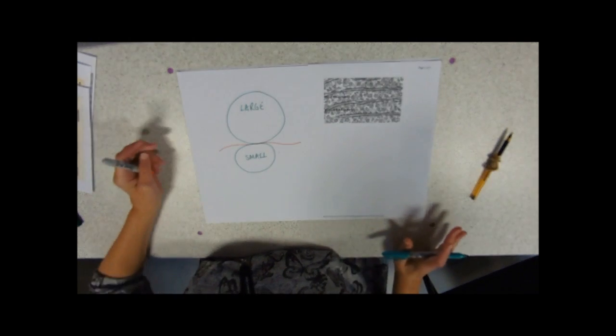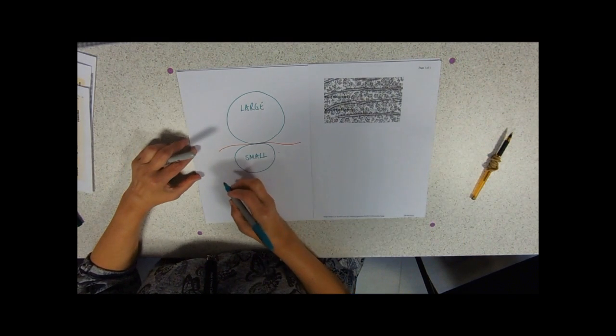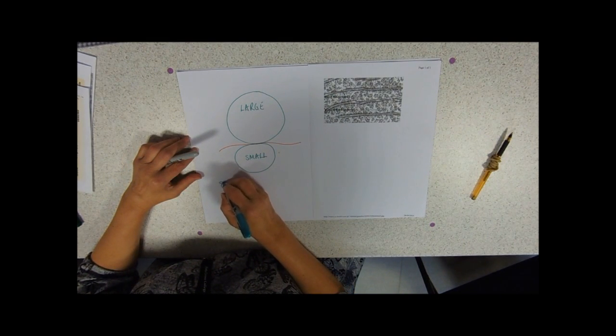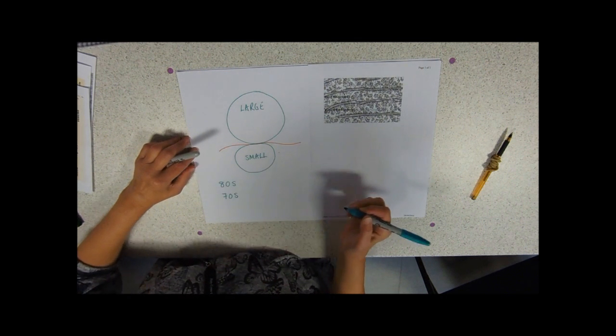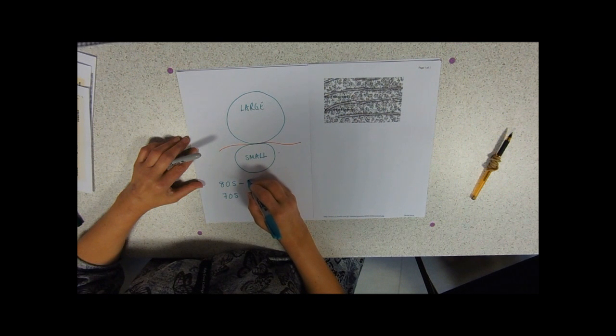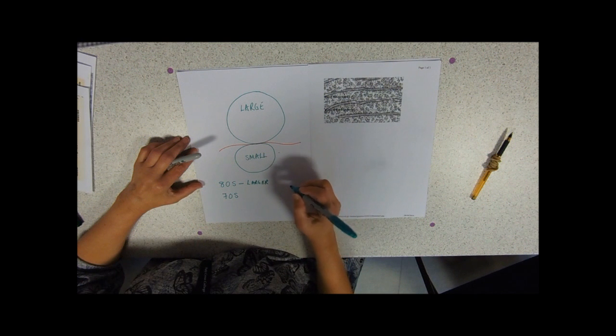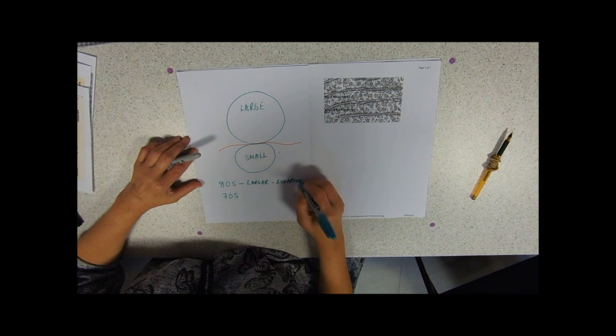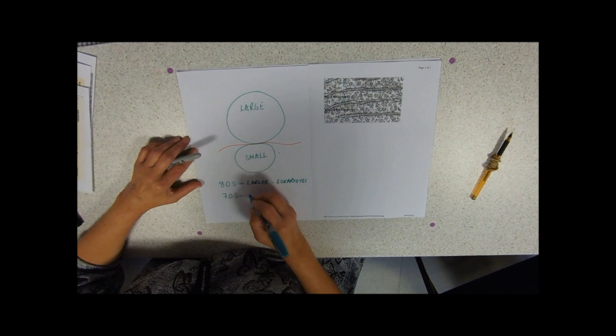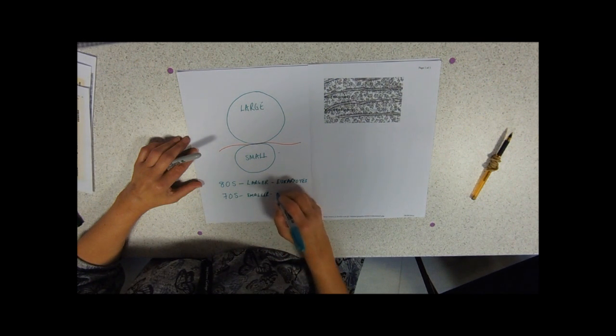Now, the other thing that we know about ribosomes is that they come in two forms. We've got 70S ribosomes and 80S ribosomes. 80S, these are larger, and again you can find out if you're interested on Wikipedia or anywhere, and these are associated with eukaryotes. And the 70S ones are smaller, and they're associated with prokaryotes.